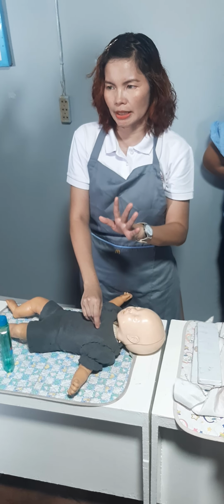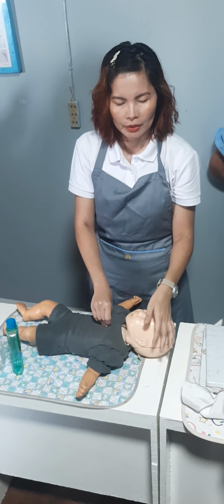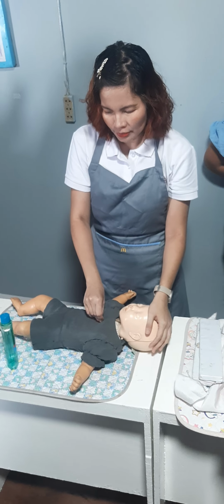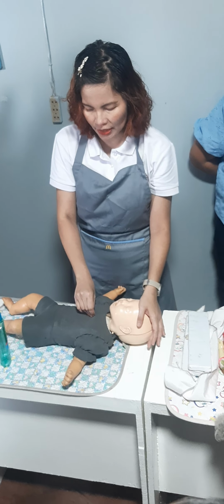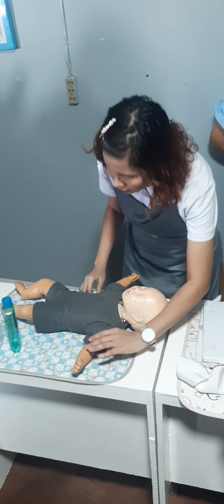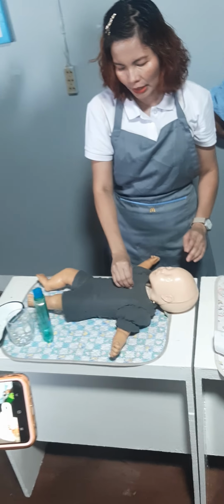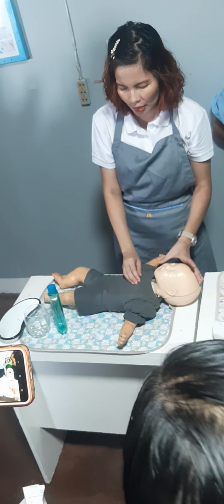How many cycles in the assessment? 5. Then compress again, 1, 2, 3, up to 30, and 2 breaths. We are now on the second cycle. Then you're going to give a breath: LLF, breath, LLF again. Then the third, fourth, and fifth cycles. So that is 5 cycles, until the 5th cycle.